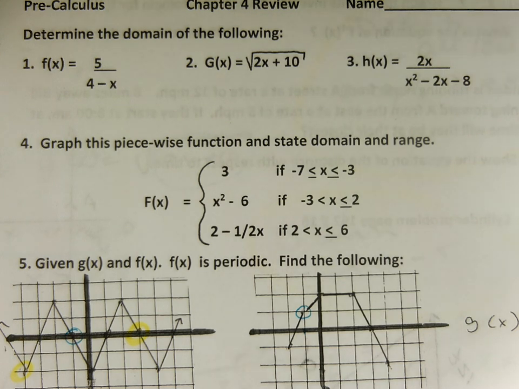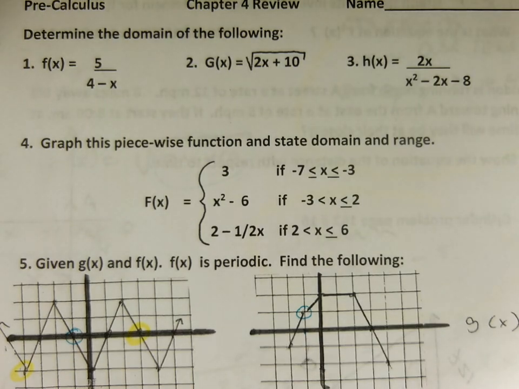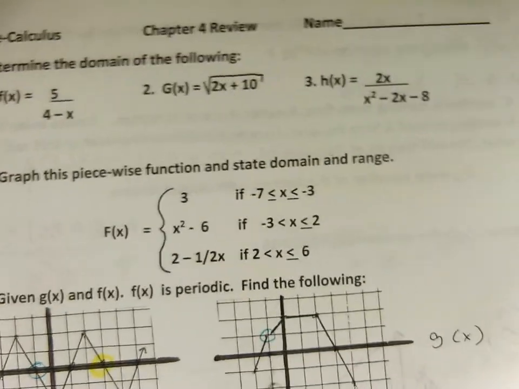Okay, everybody. Here we go. So our review on Chapter 4, which is all about functions. Numbers 1, 2, and 3 talk about domain.